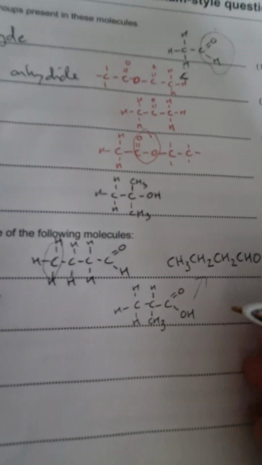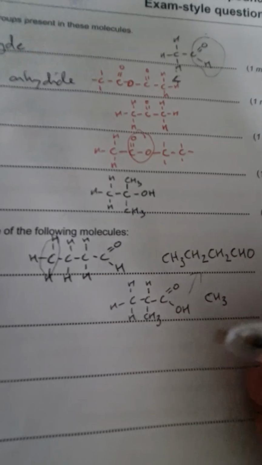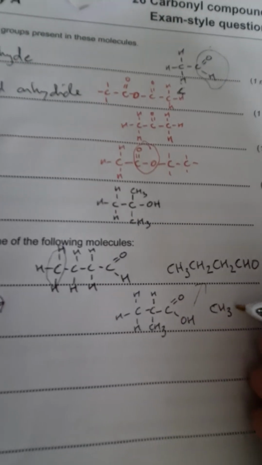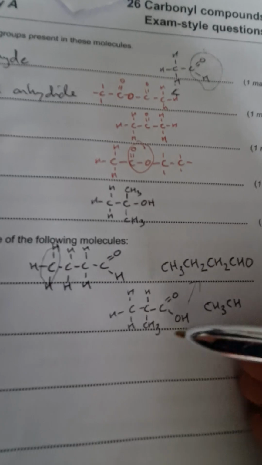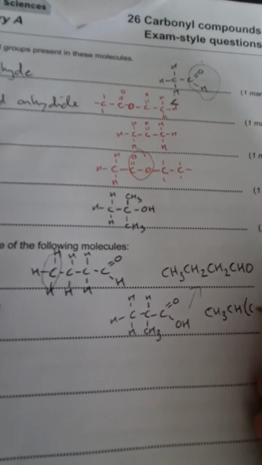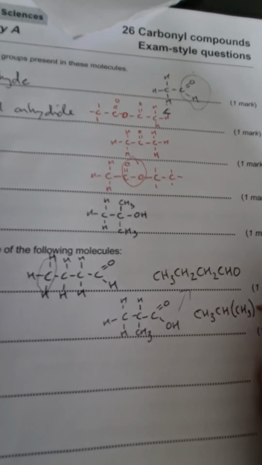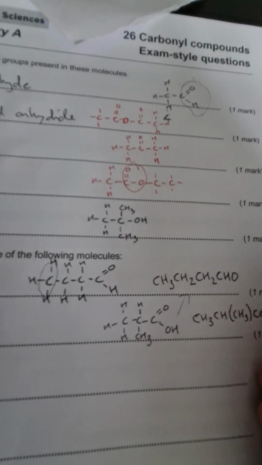So the way I would do that is start again from that side. So I've got CH3, and then as part of the main chain I've got a CH, and then this is not part of the main chain, so I would put it in brackets, CH3. Okay, and then I've got a COOH.